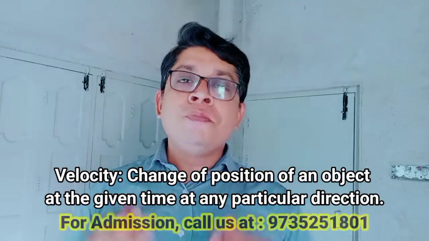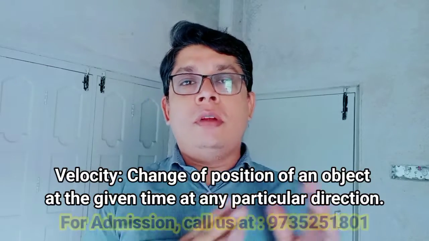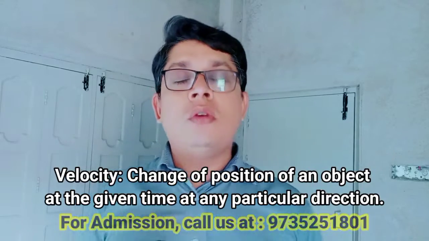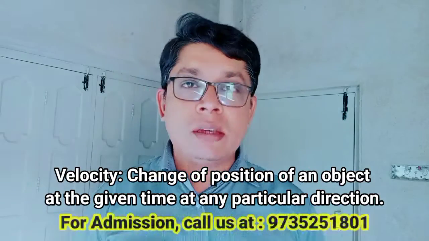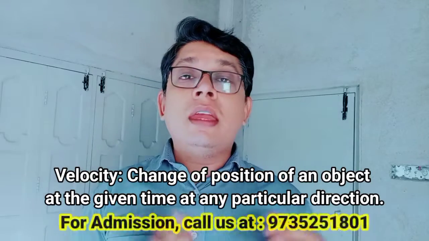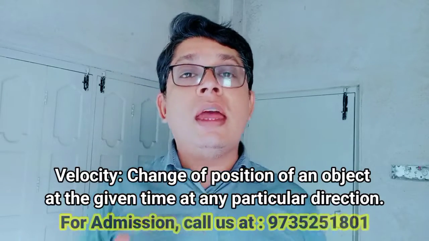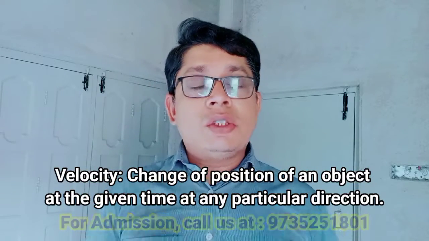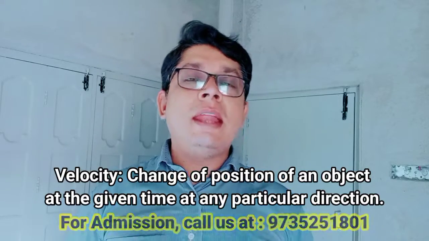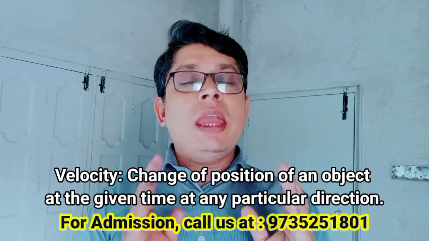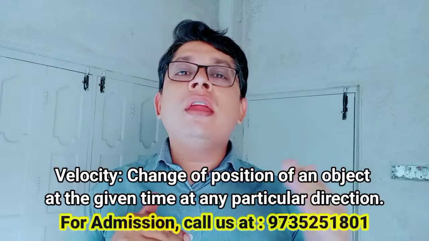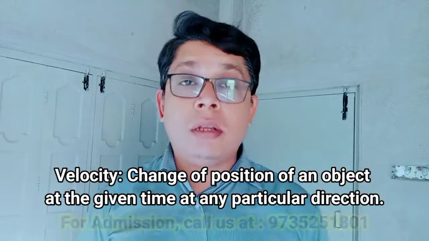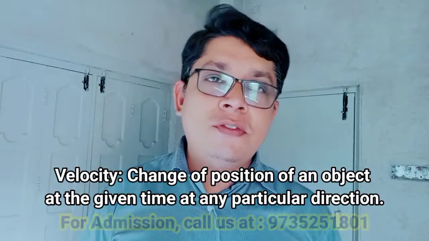Suppose I say the car is moving 120 kilometers in 5 hours towards north, towards south, towards east, towards west, towards southeast. It means here I am telling the actual direction in which the car is moving. So from here, when the car or any object covers its distance according to time and the direction is particular, then it is said to be its velocity.